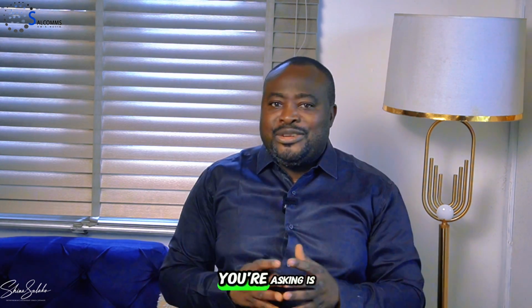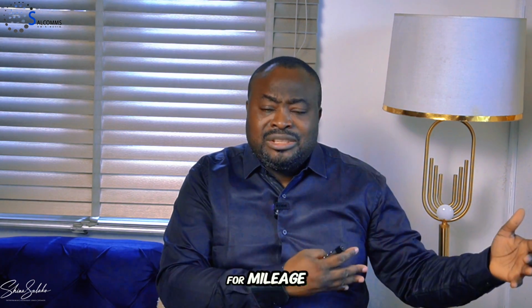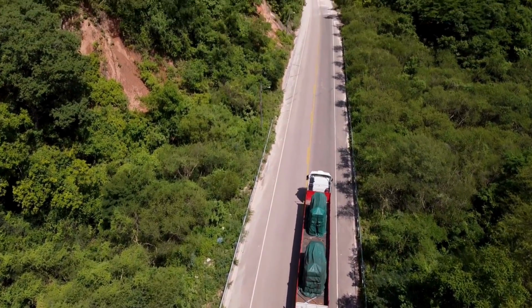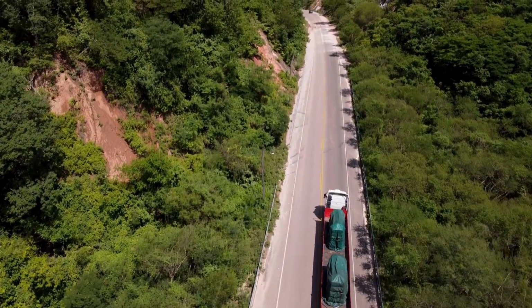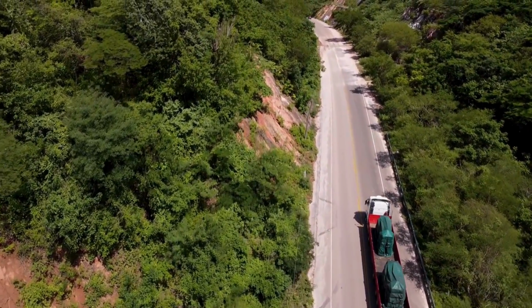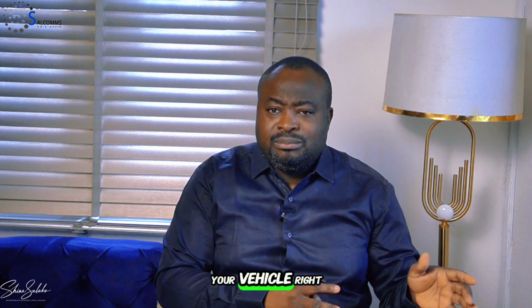So I know the big question you're asking is, how do I set up a smart maintenance system? Use a telematics platform. The data, it says alert for mileage. So for every 5,000 kilometers you want to service your vehicle, right? You can monitor engine hours through telematics, and then it triggers warnings, and you can get either battery voltage, you can get all these alerts, and you can deal with them to know the true health of your vehicle, right?